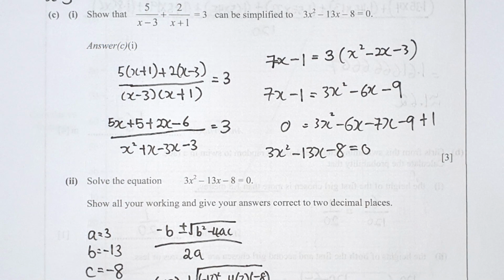For section C, number 1, basically what I did here is change the left-hand side's equation into the same denominator, which is x plus 1, x minus 3. Then to get rid of the denominator, I cross-multiplied them to the other side. You get 7x minus 1 equals 3 bracket x squared minus 2x minus 3. After the rearrangement, you will get the final result as requested by the question, 3x squared minus 13x minus 8 equals 0.